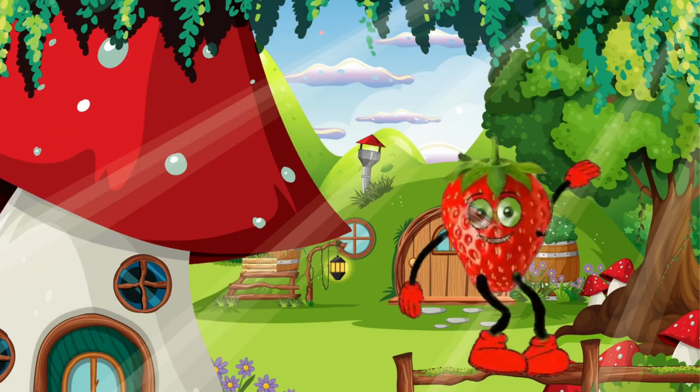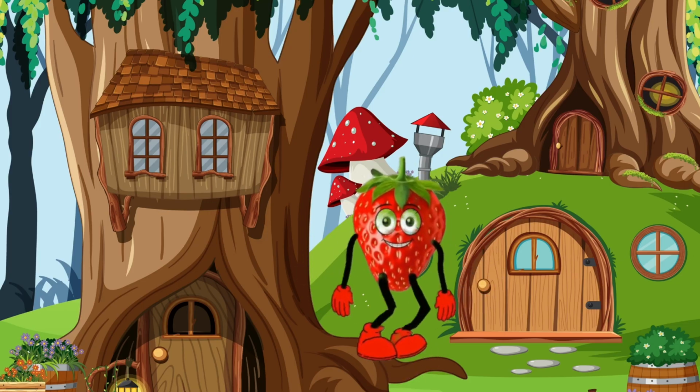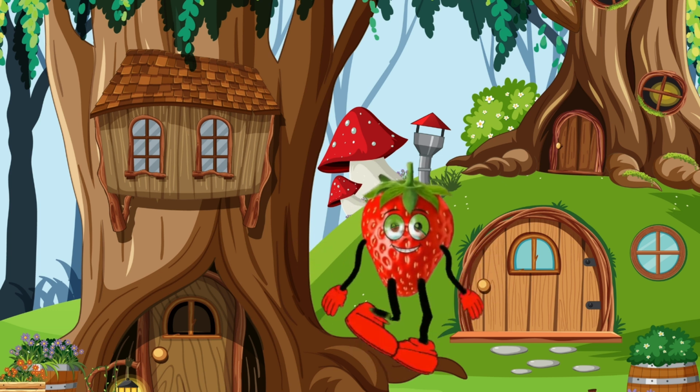Hi little explorers, I'm Strawberry, the red sensation, S-T-R-A-W-B-E-R-R-Y. Spell it out and taste the sweetness of each letter. Wakoma, that is so cool.